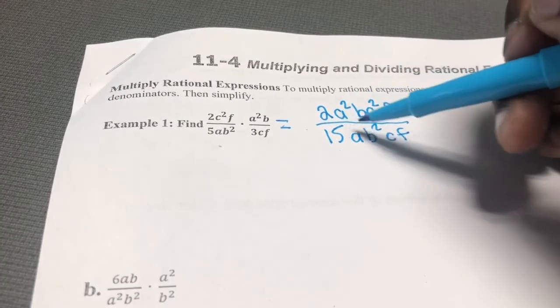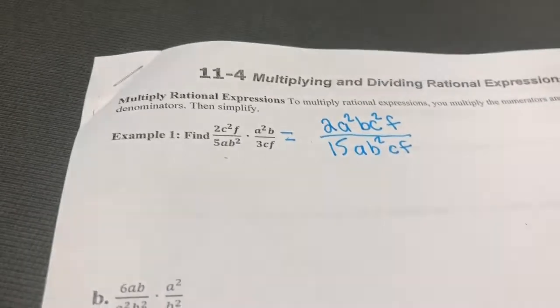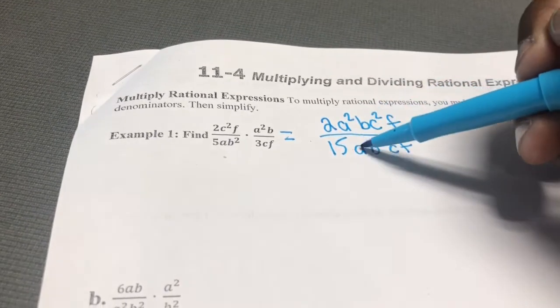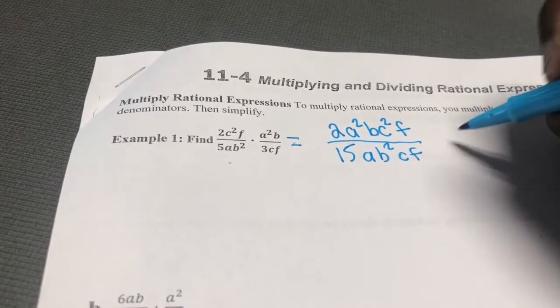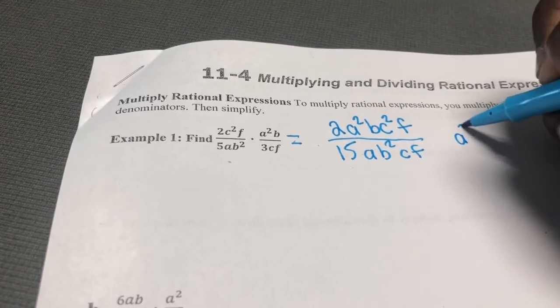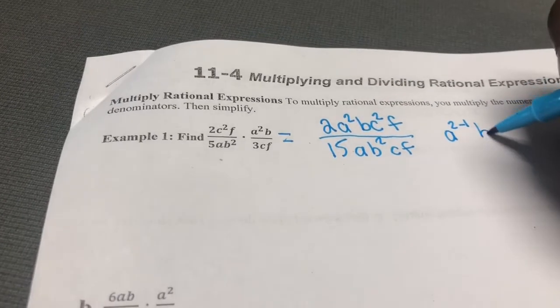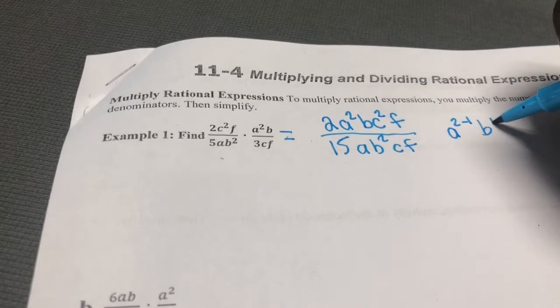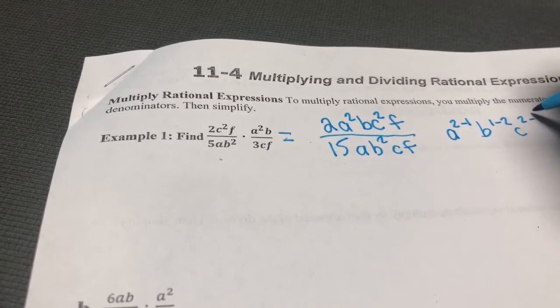Now with our variables, we're going to use our exponent rules. Here we're dividing, so if they have the same base, we're going to subtract the exponents. On our a's, we're doing 2 minus 1. Our b's, if we subtract from top to bottom, is 1 minus 2. Our c's, 2 minus 1.